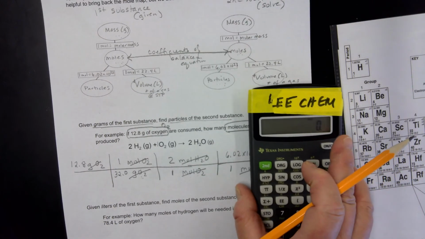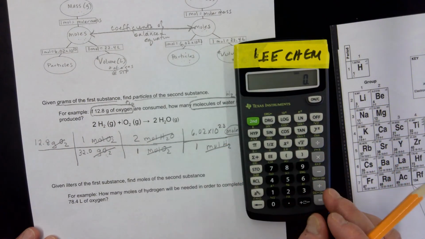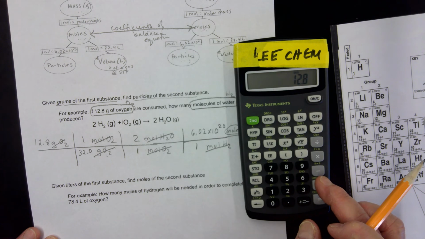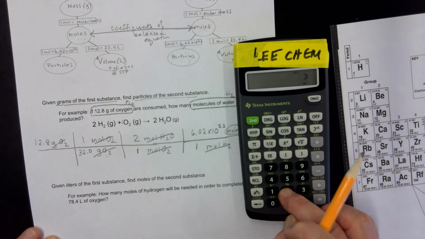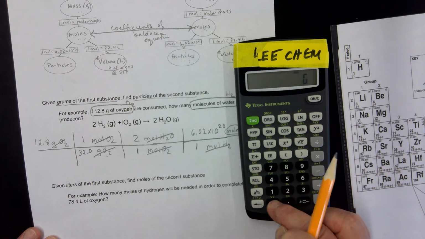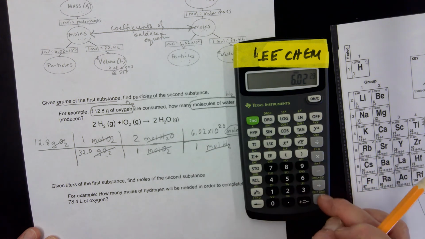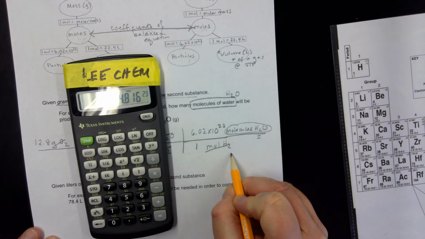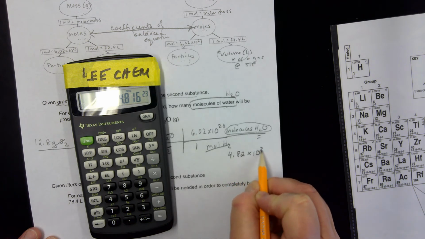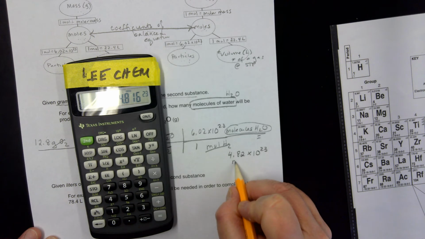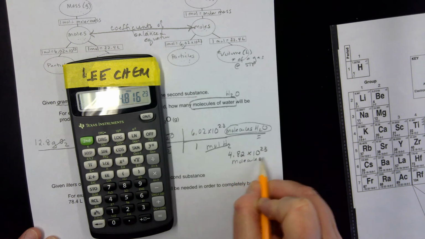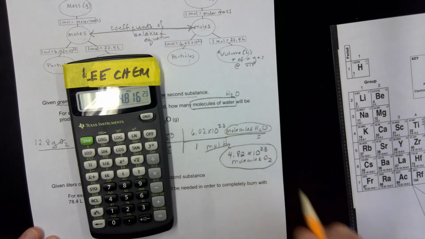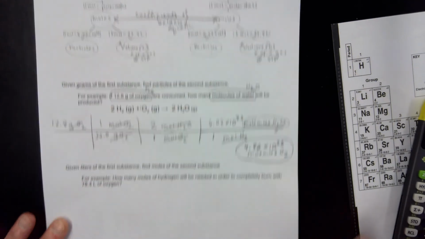So let's go ahead and do this in the calculator. We've got 12.8 divided by 32 times 2 times 6.02 times 10 to the 23rd. So we get an answer of, to 3 significant figures, 4.82 times 10 to the 23rd molecules of water. All right, let's try one more together.